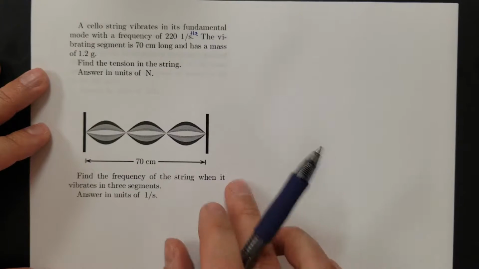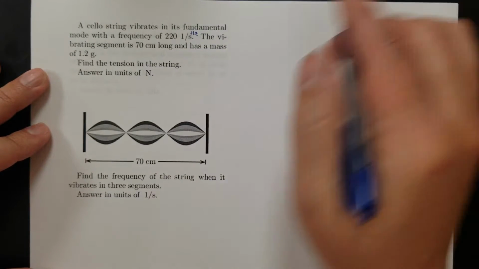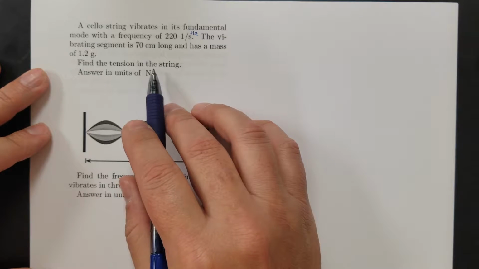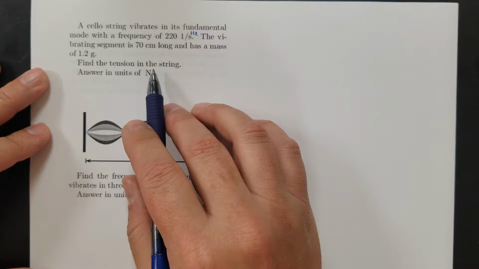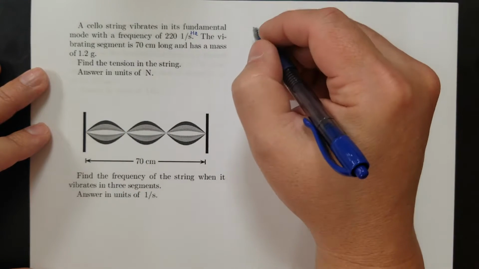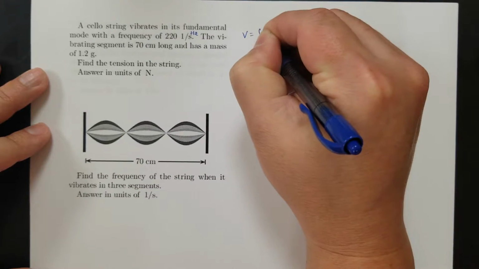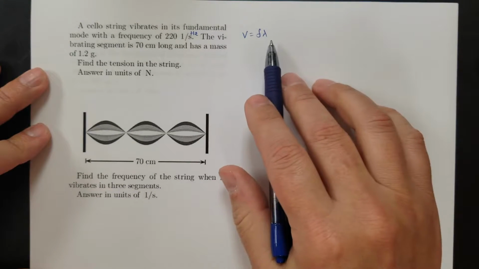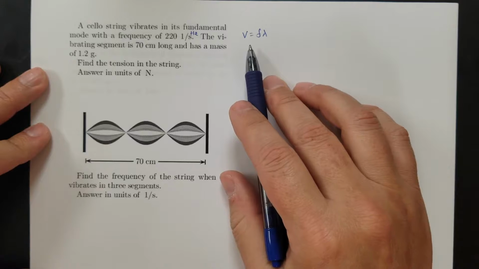Okay, so the first thing I need to do is get the velocity. This is kind of like that other problem where you had a phone cord. So I know that velocity is frequency times wavelength. So if I could get the frequency and the wavelength, I could multiply them to get velocity.